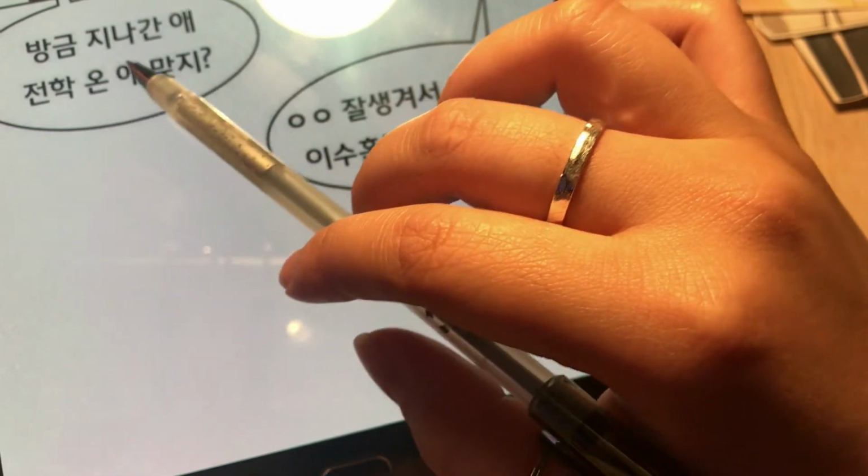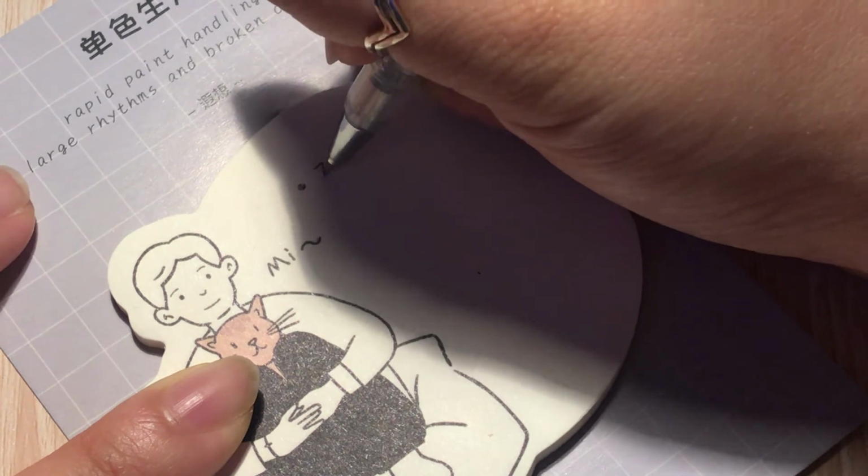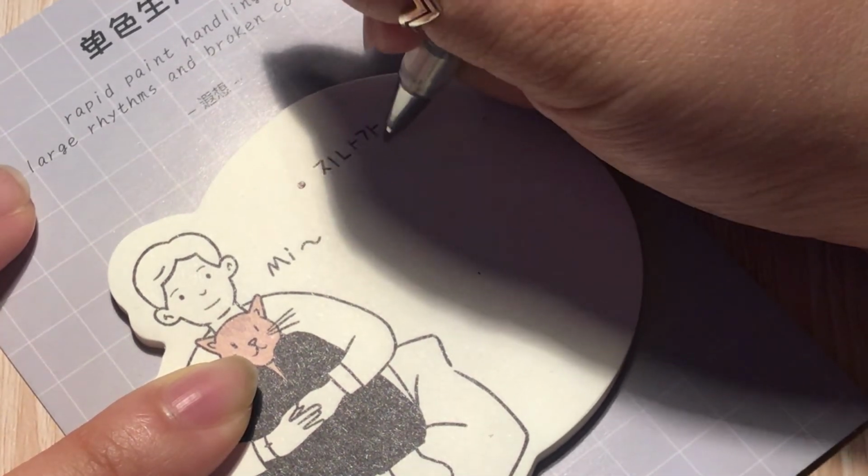Another tip is to use sticky notes. If you don't have the time or you just want to read through the webtoon, you can write it down on a sticky note so that you can refer back to it later on.